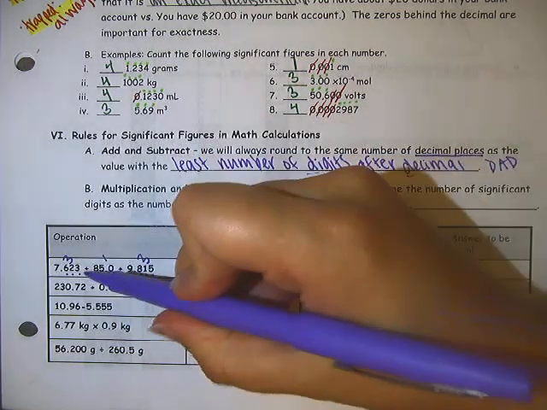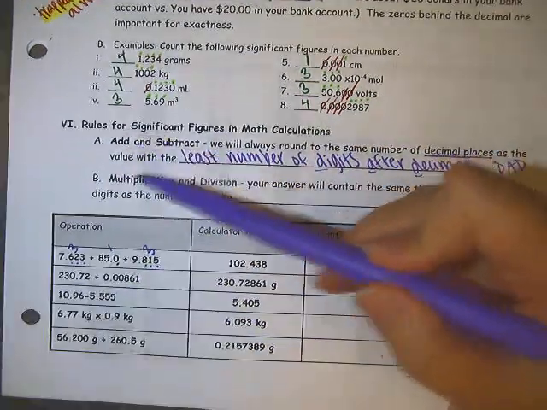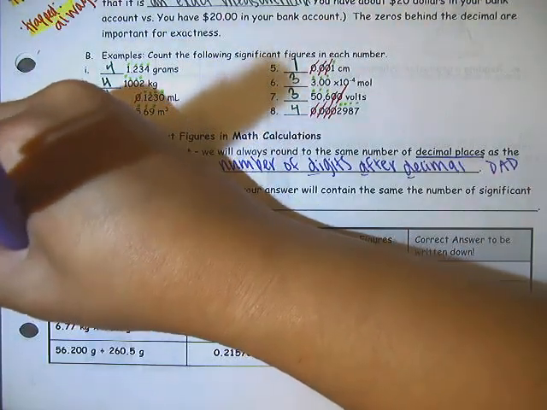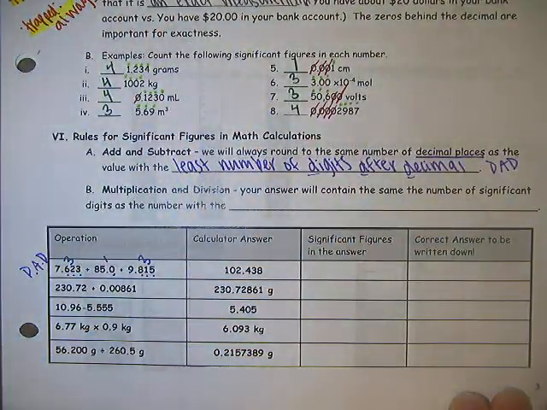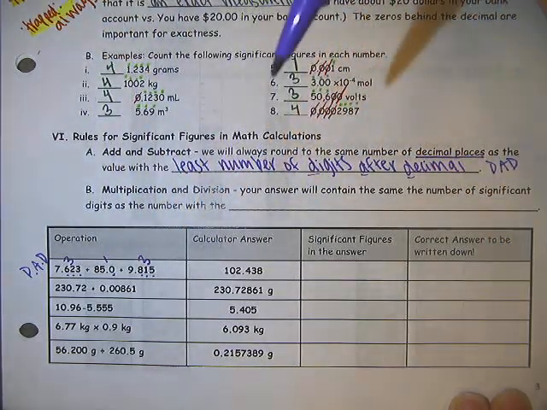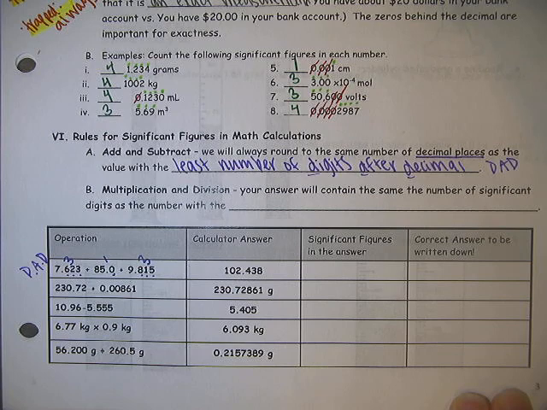Because we are adding, we're in this adding and subtracting rule, we are looking at digits after decimal, not significant figures, and we will round to the same number of digits after the decimal as the number that we used in our calculation that has the least number of digits after the decimal.